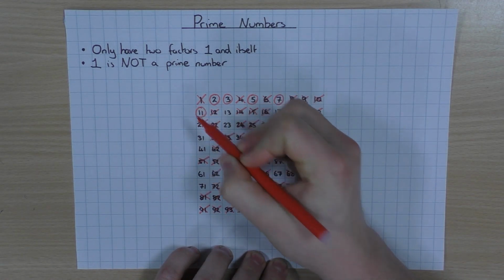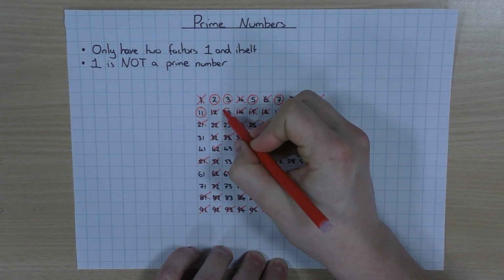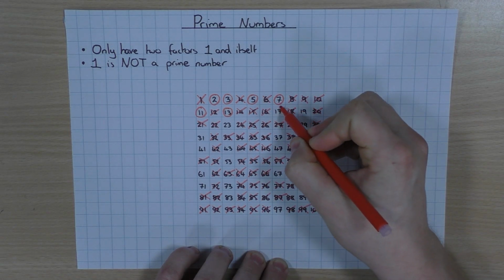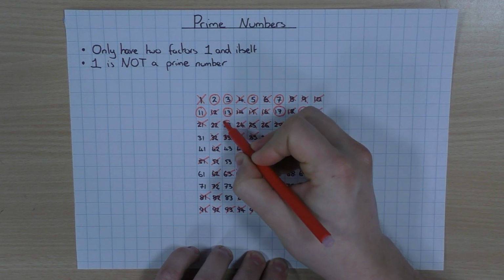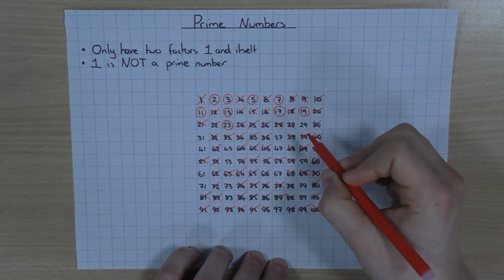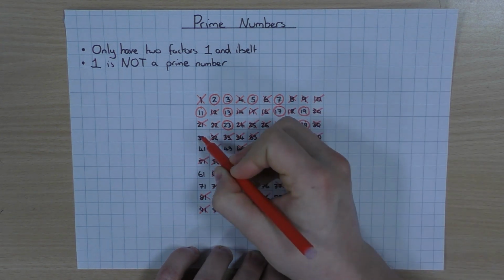So 11 only has 2 factors, 1 and 11. Same with 13. Same with 17 and 19. And I've got 23, 29.